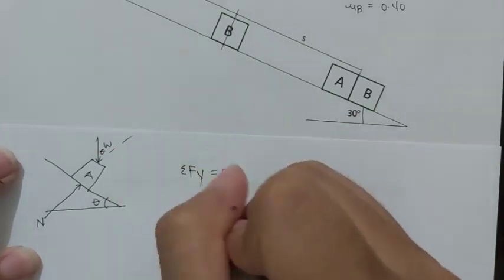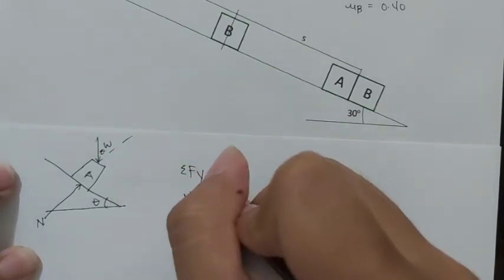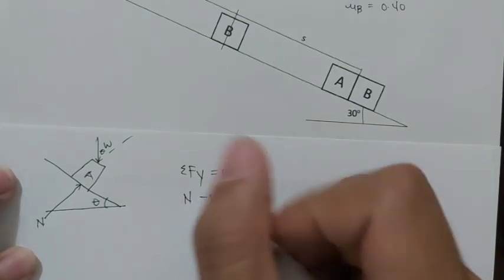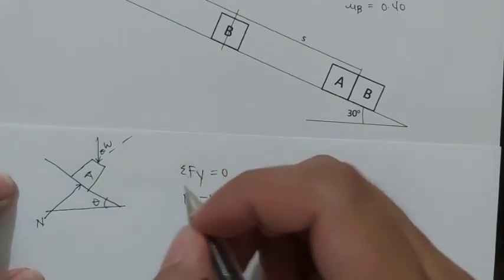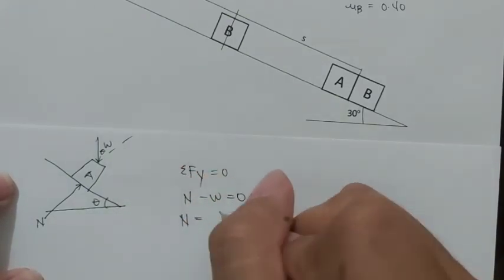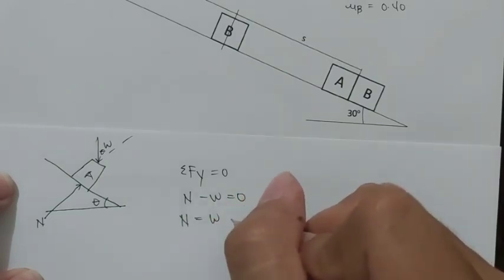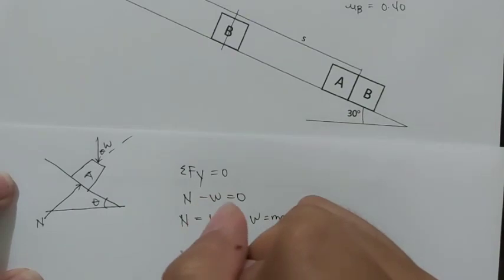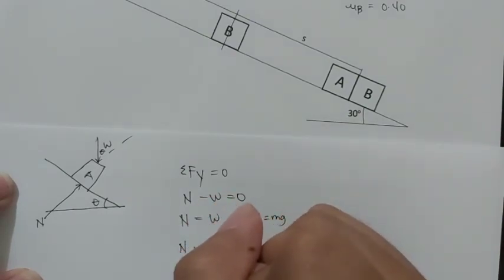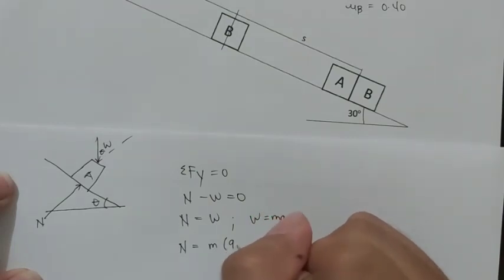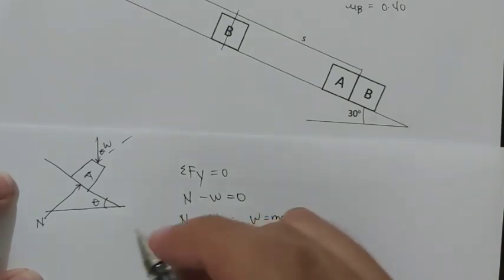So we have normal force, then minus weight is equal to 0. Okay? So normal force is equal to, therefore weight, where weight is equal to mass times gravity. So we have N, normal force is equal to mass times the gravity, 9.81.